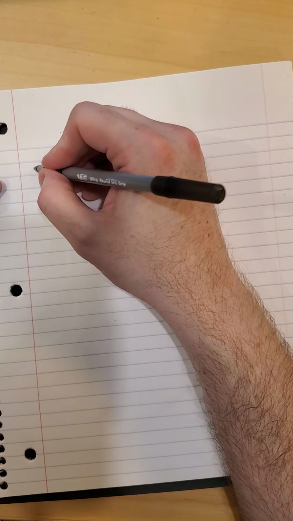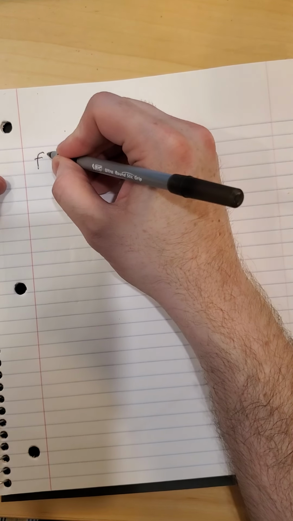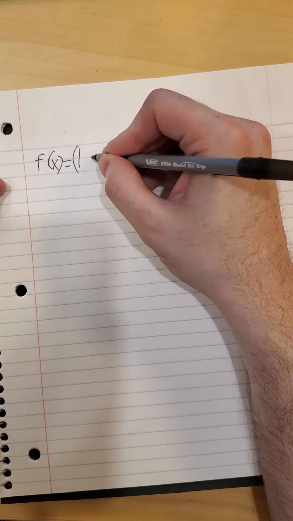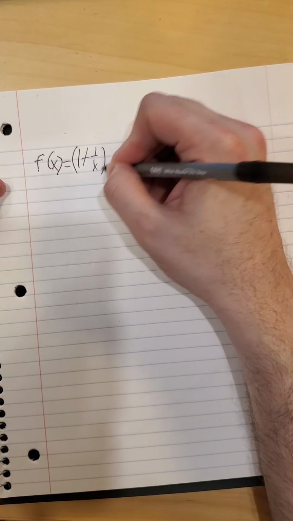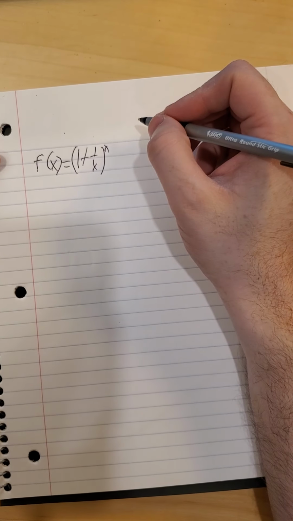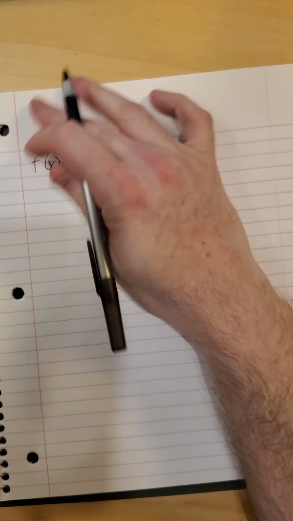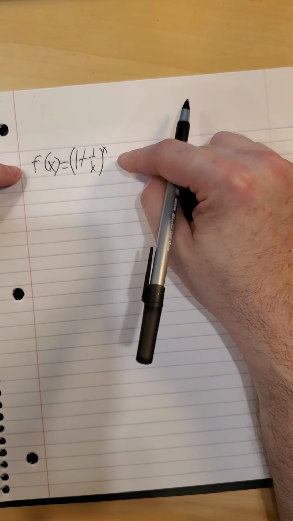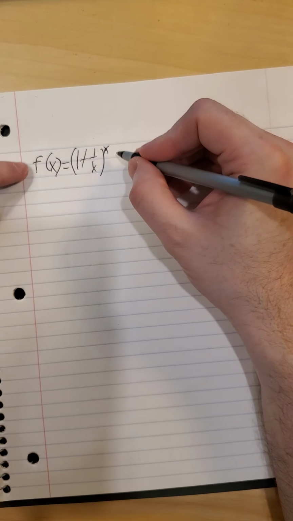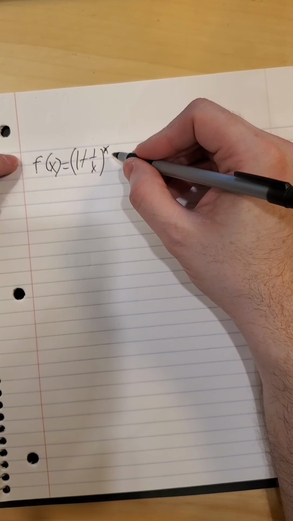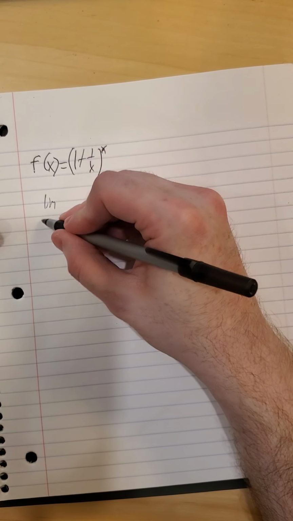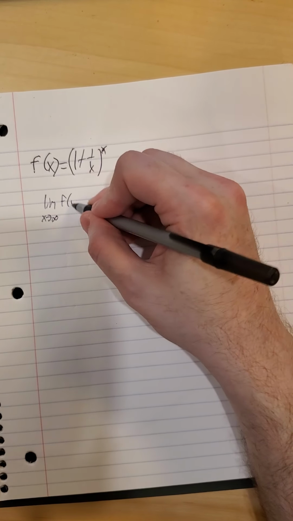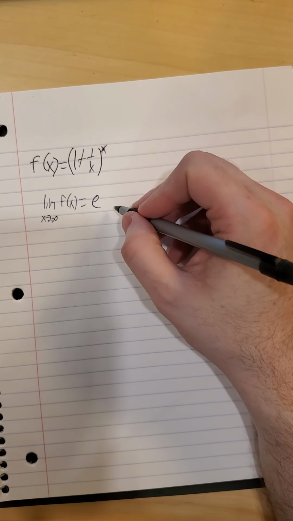All right, so let's take a look at something from back in our algebra days that we took a look at and used an early idea of limits with. Hopefully you recognize this as being something that goes to e. The limit as x goes to infinity of the function f of x is e.